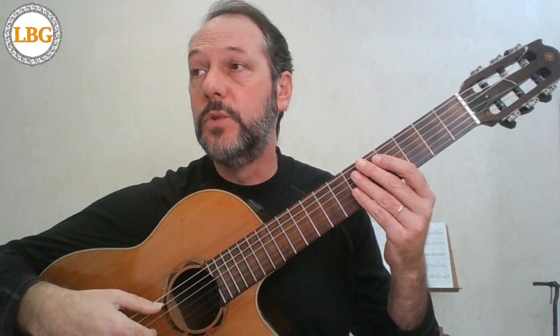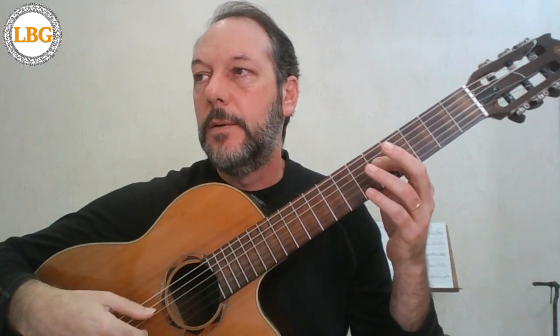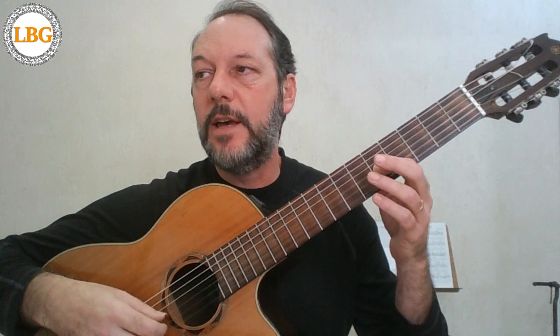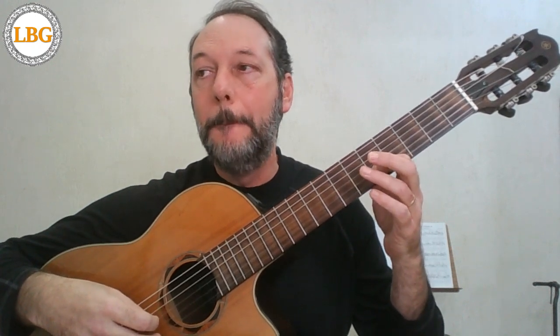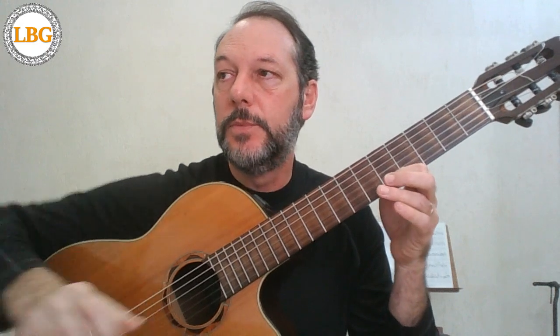When you have the root on the 5th string, it changes a little bit. You have root, string below perfect 4th, next minor 7th, next major 9, and next perfect 5th.